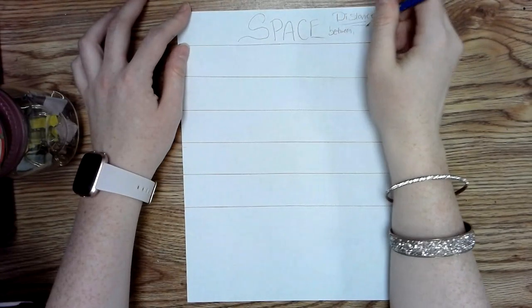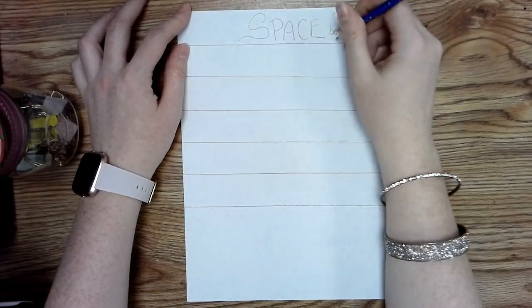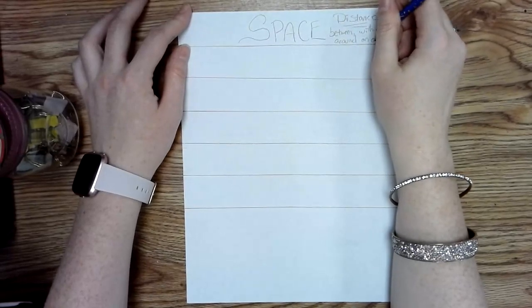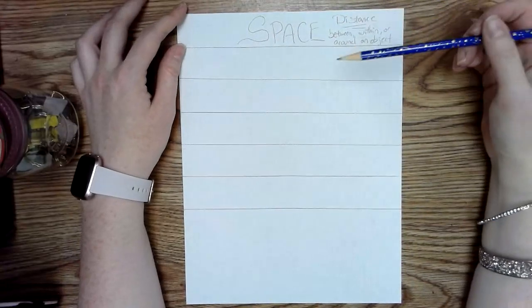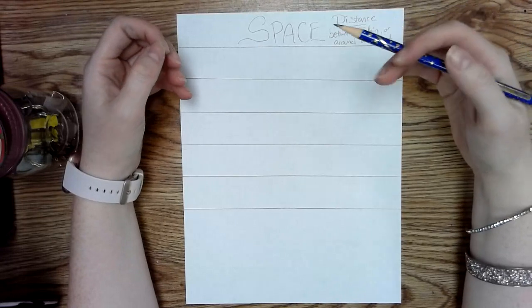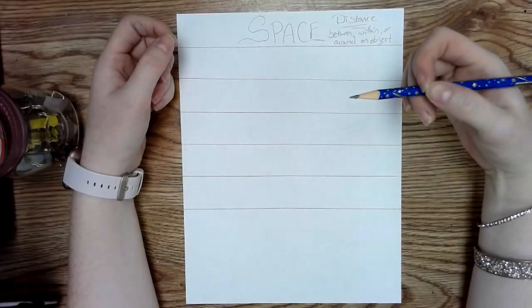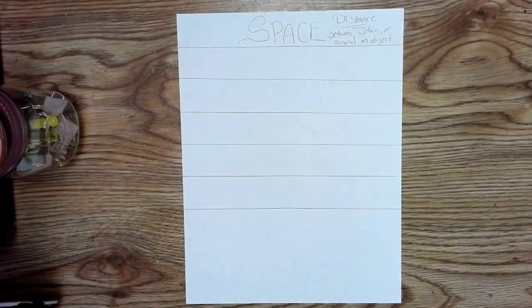Between, within, or around an object. Now, obviously, when you're working with a two-dimensional plane, you can't really have a lot of distance in that 2D plane. But there are some things you can do to trick the eye into making it look like there's space even when it's not there. We have 6 methods to do this.